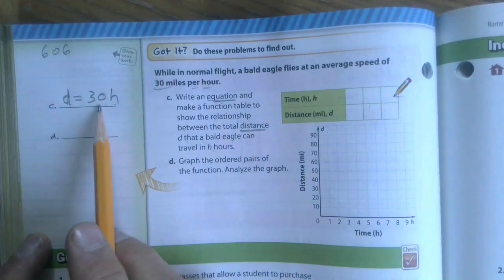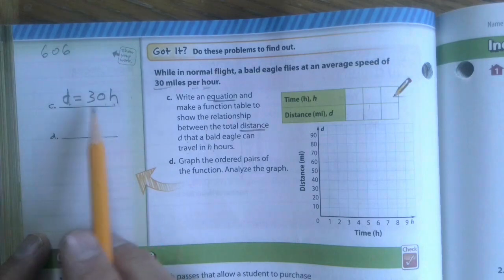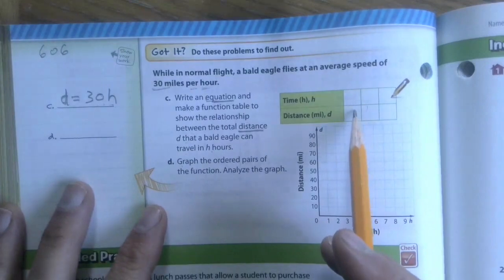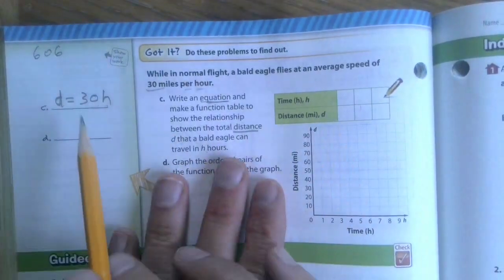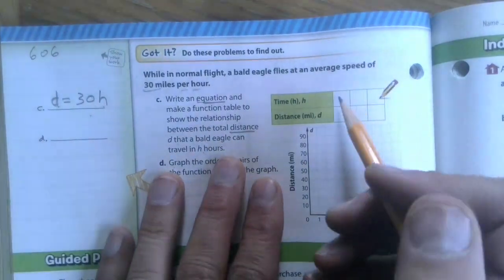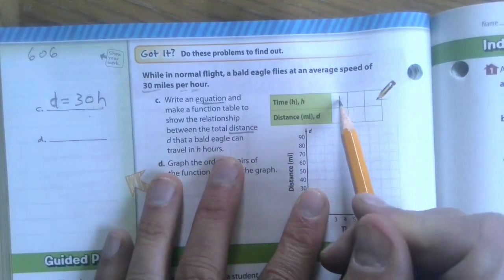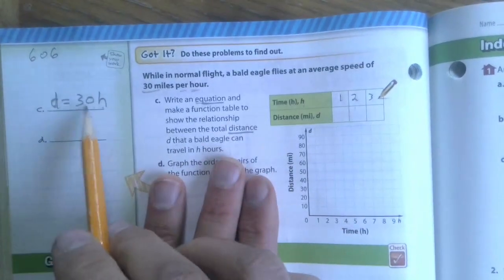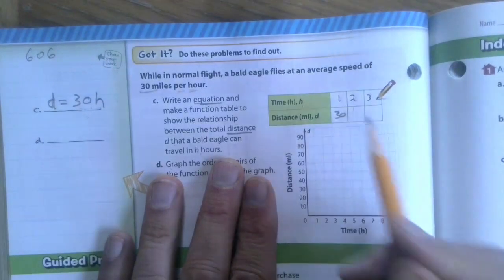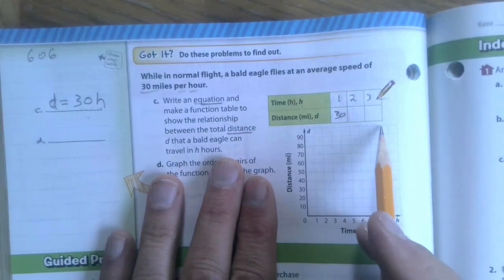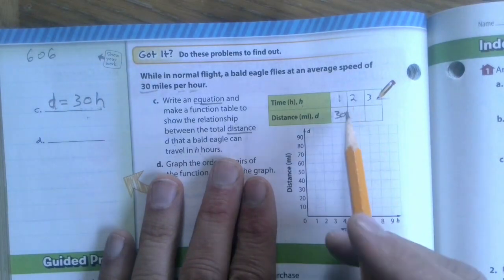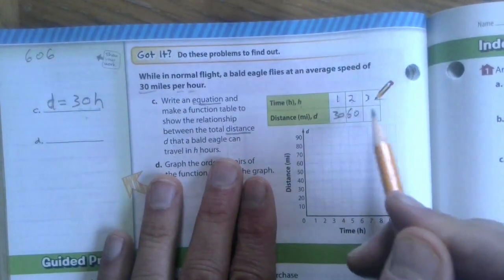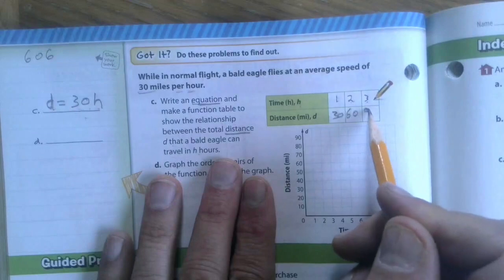So in 1 hour, he flies 30 miles. In 2 hours, it's 60, and so on and so forth. And for letter D, we also have to make a graph of that, right? So we know that it's going to be times 30. So for hours, let's make it easy. Let's just do 1, 2, and 3. So if h is 1, 1 times 30 is 30. If you can fill out this table before I do, that's really good. I'll do it in slow motion. 2 times 30 is 60, and 3 times 30 is 90.